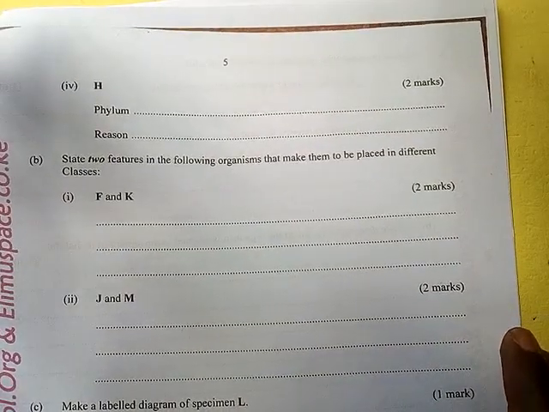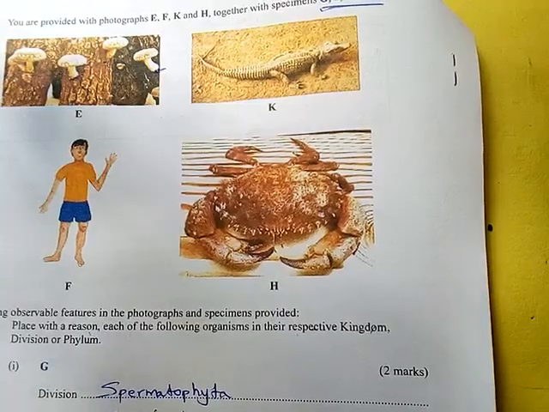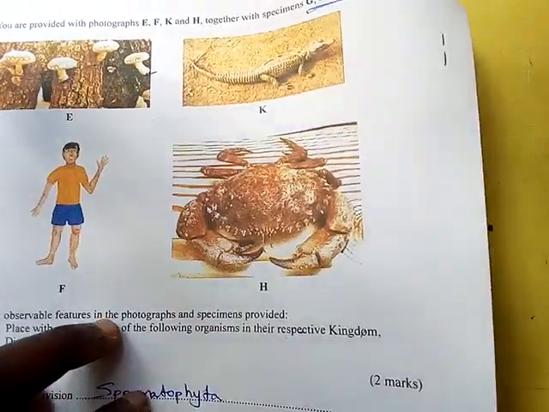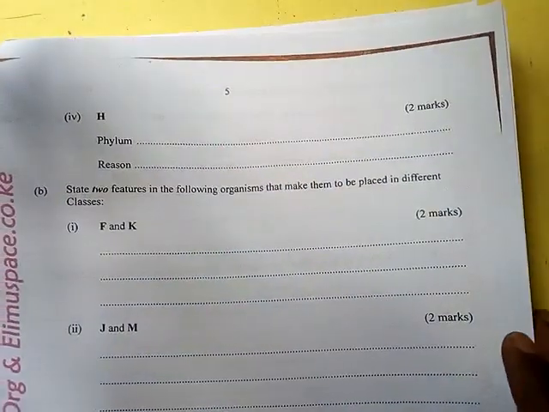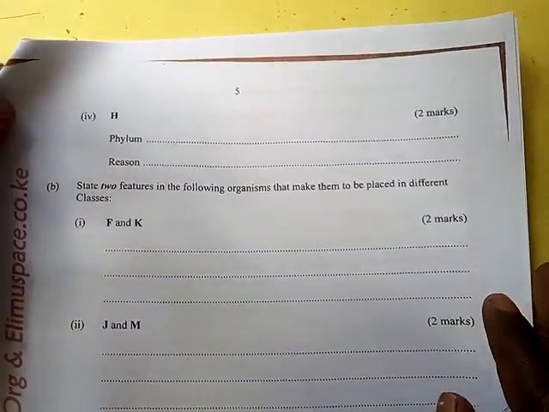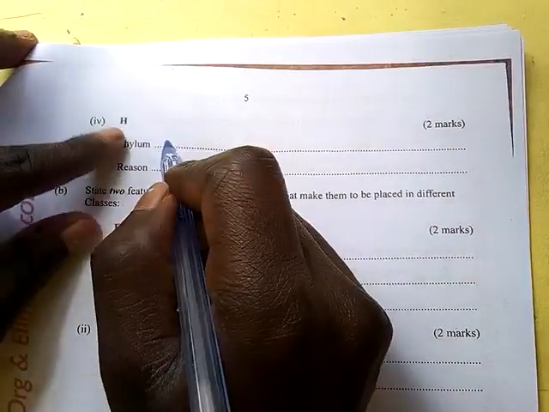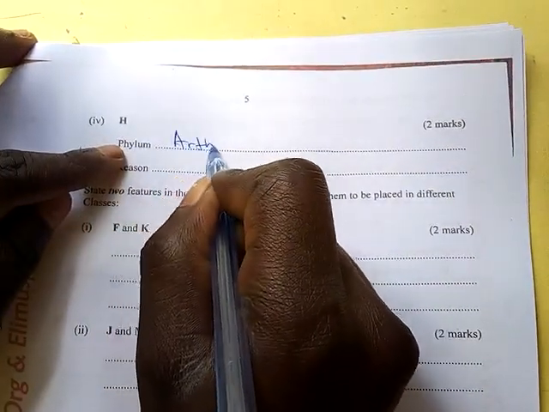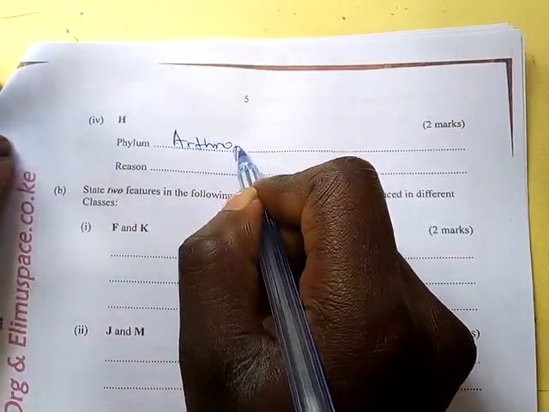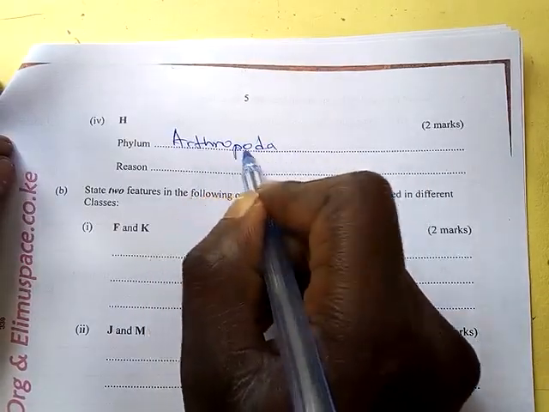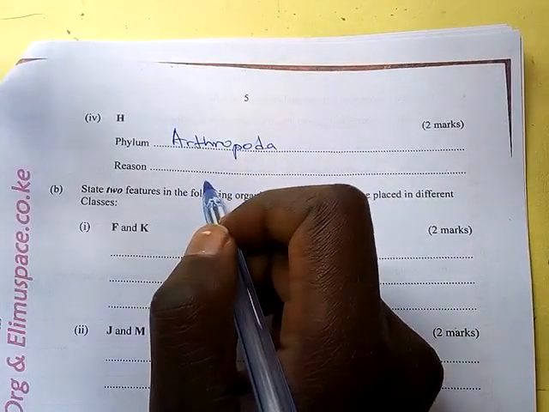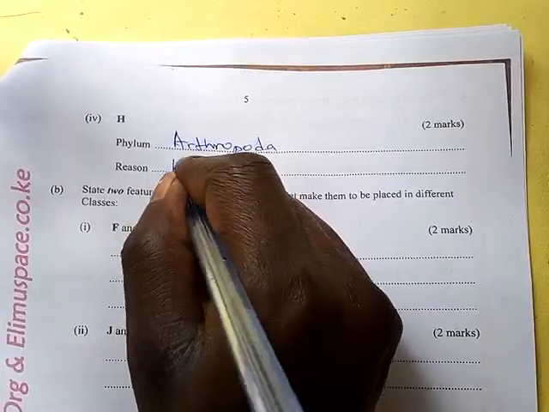Go to H. H, you are being provided, and you are asked the phylum. That is from phylum Arthropoda. The reason is because it has an exoskeleton.